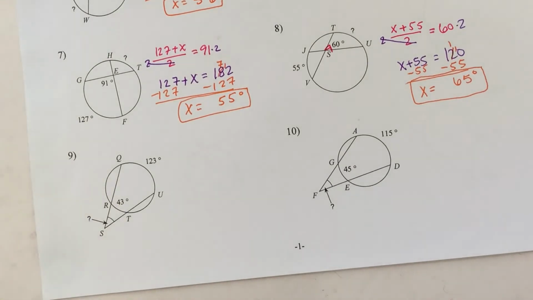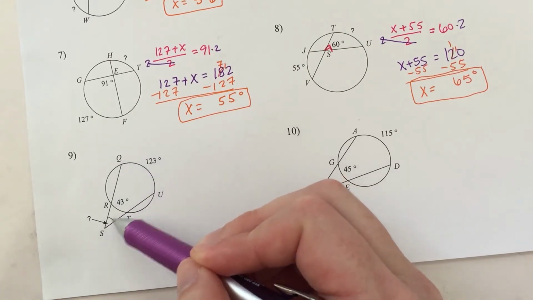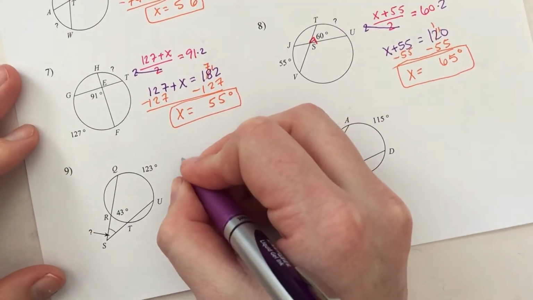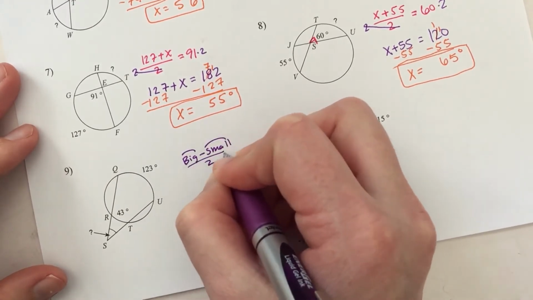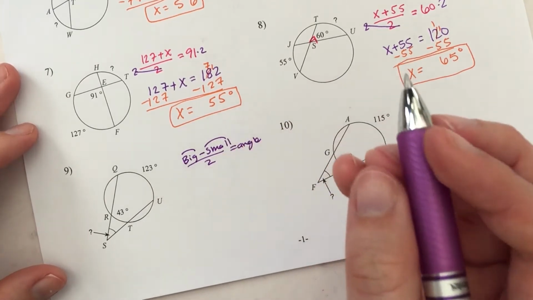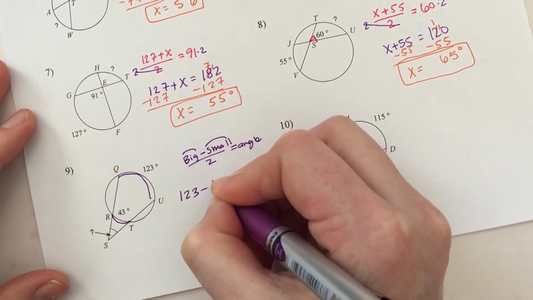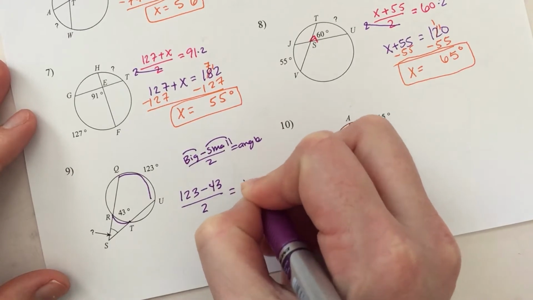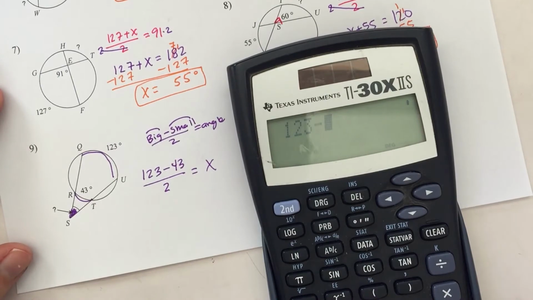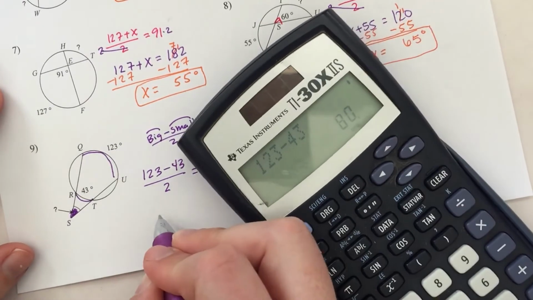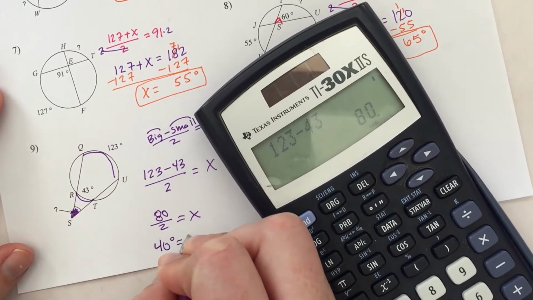Now when I have tangents and secants that are outside of the circle, we'll follow the same formula, but you're going to do big arc minus the small arc divide by 2 equals the angle. So my big arc minus my small arc divide by 2 is equal to the angle. 123 minus 43, enter. Divide by 2 and you get 40 degrees for x.